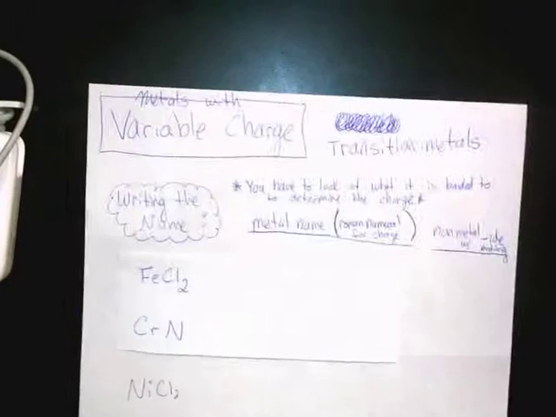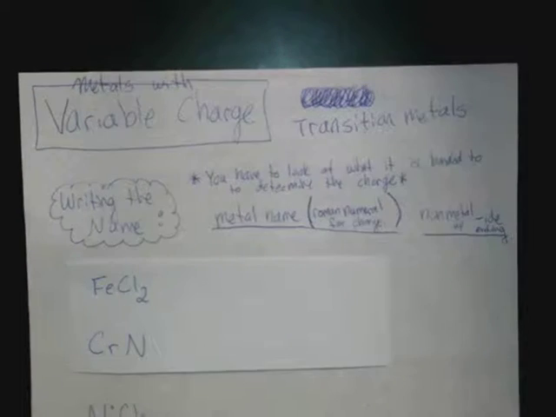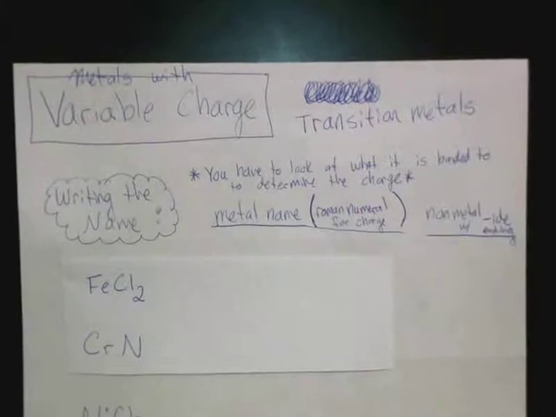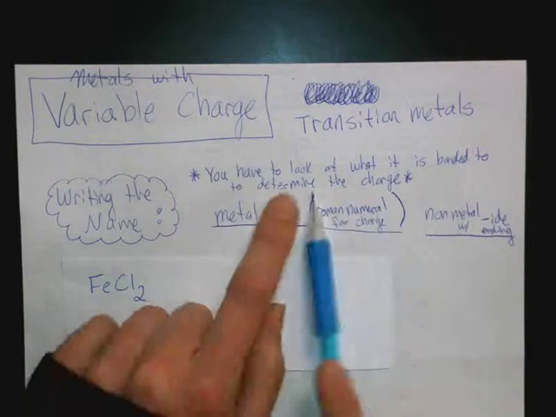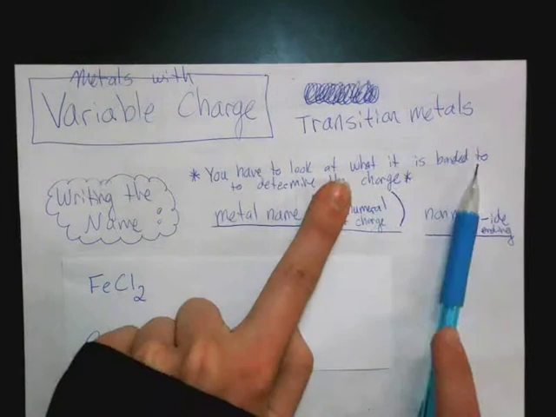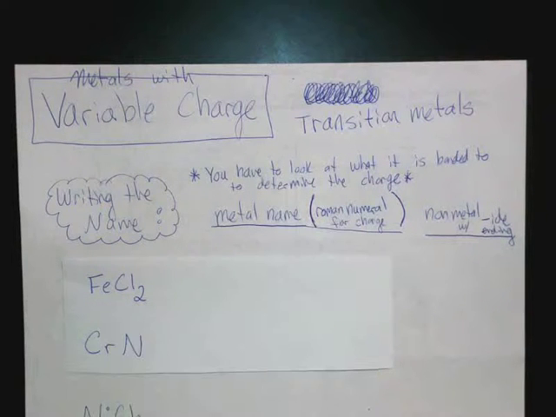Okay, when you are writing the name, so if I give you the formula and you have to write the name, in order to figure out what the charge is for our metal, because it can have a variety of charges, we have to figure out what charge it does have. I have to look at what it's bonded to in order to determine the charge of my metal. There's no other way.